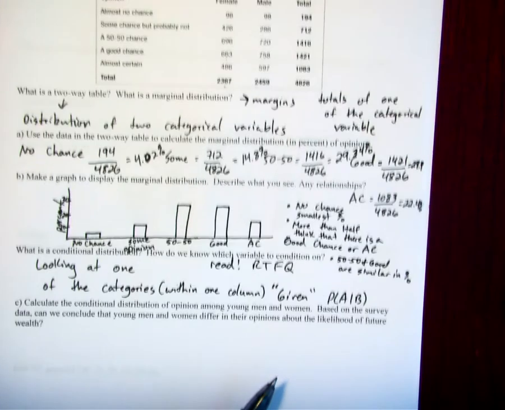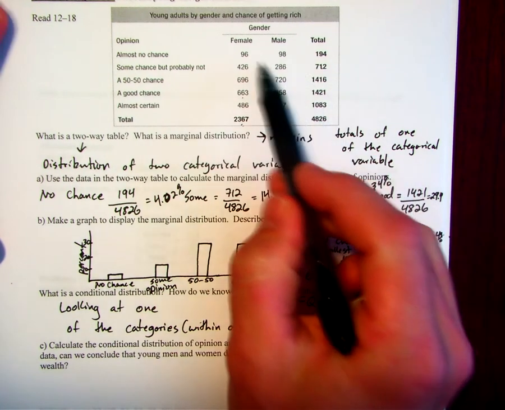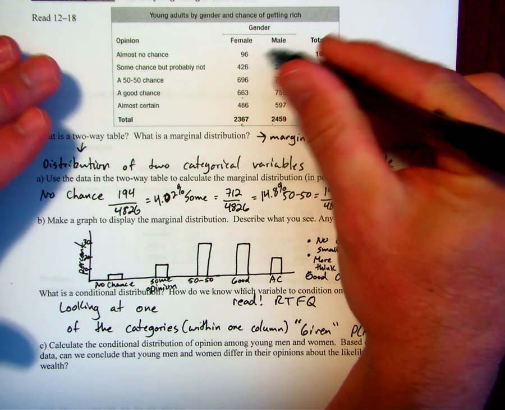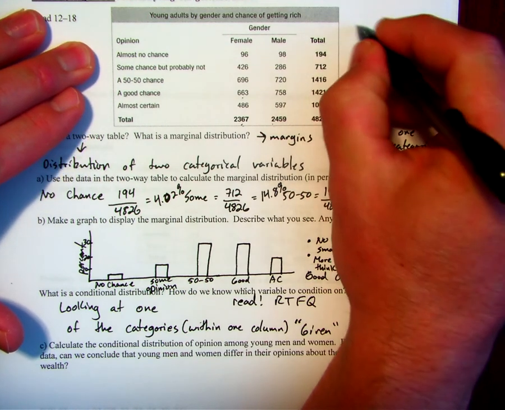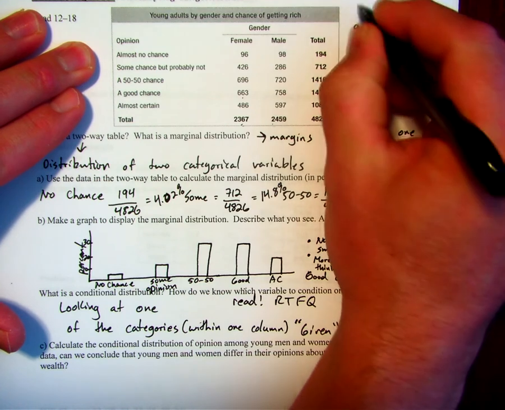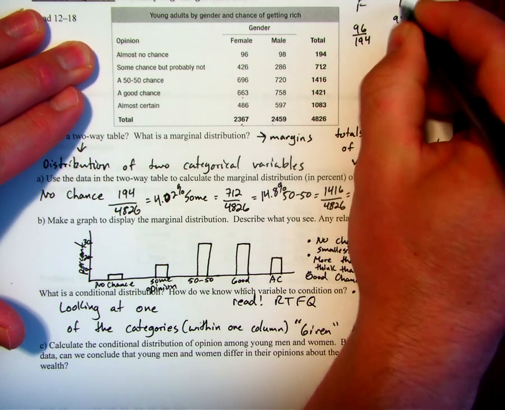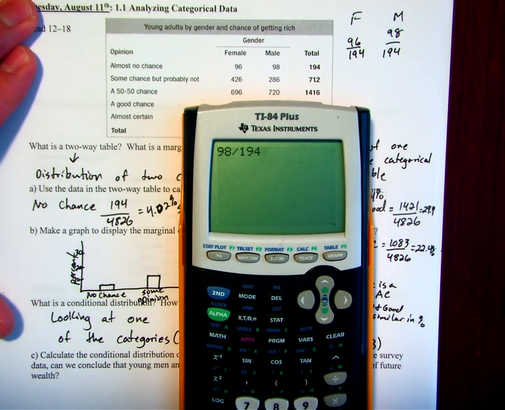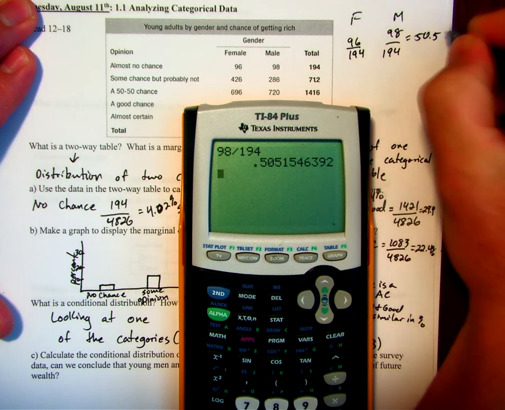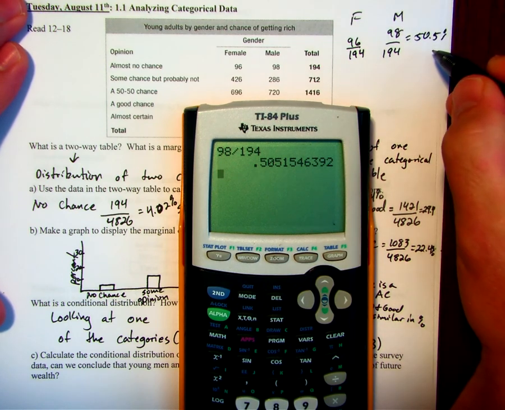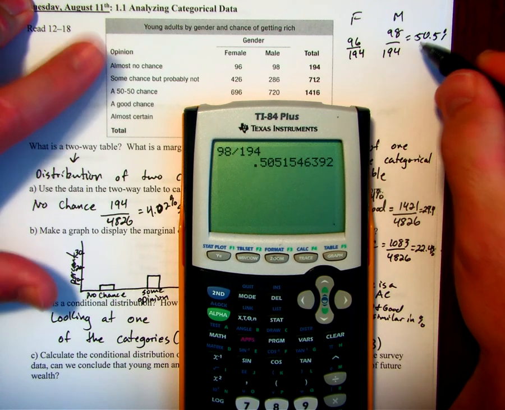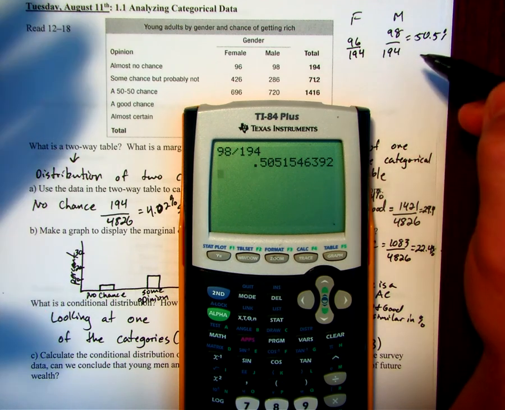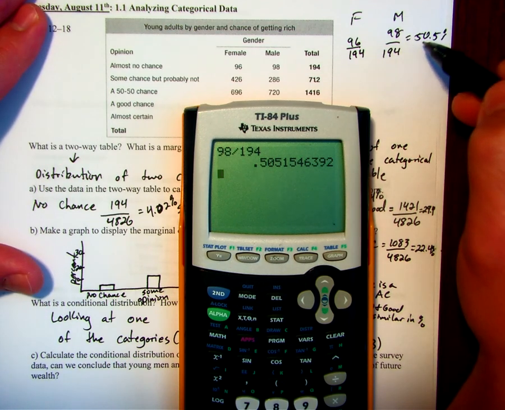Now, what I get a lot of sometimes at the beginning is, for example, this is what not to do, and I'll write this in our notes. Like if I want to compare percentages of females to percentages of males who think there is no chance of getting rich, you don't want to do 96 over 194 for the females, and then 98 over 194 for the males. Because, sure, if I throw my calculator up here, 98 divided by 194 says 50.5%. My question to you would be, did really 50% of the males say that there is no chance of getting rich? Just like this is probably going to be 50% of the females saying that there's no chance of getting rich. When you look at that, you're saying, well, their opinions are the same. Not really. 50% of males did not say there's no chance of getting rich.